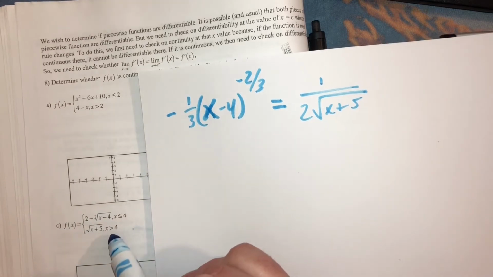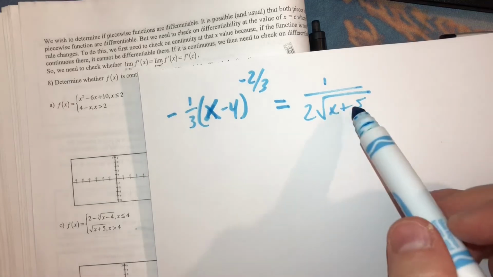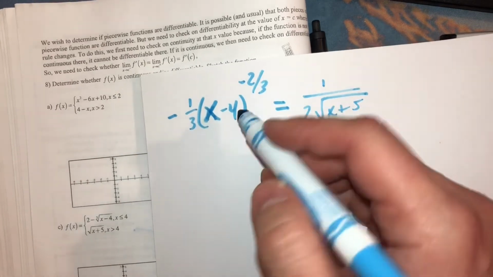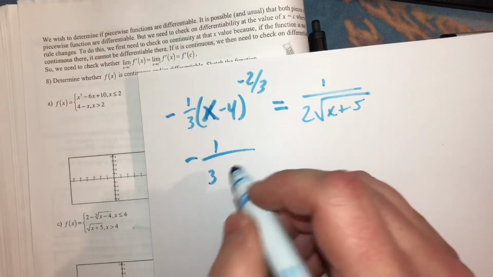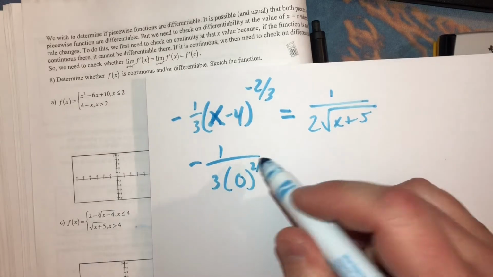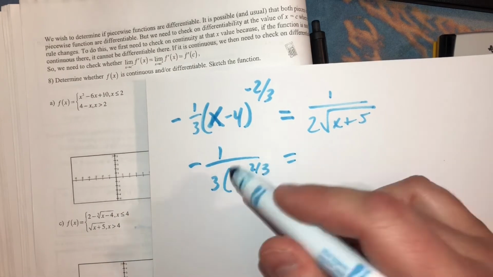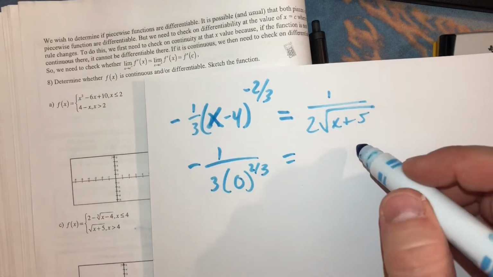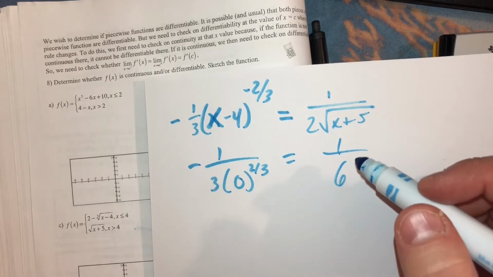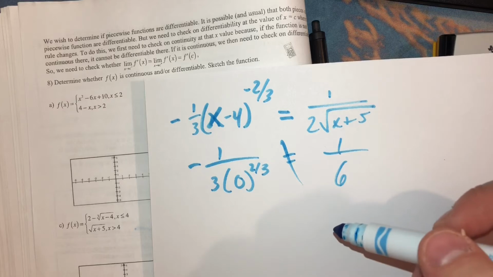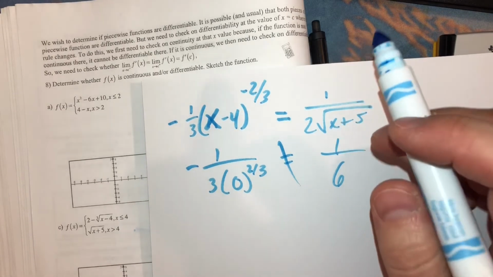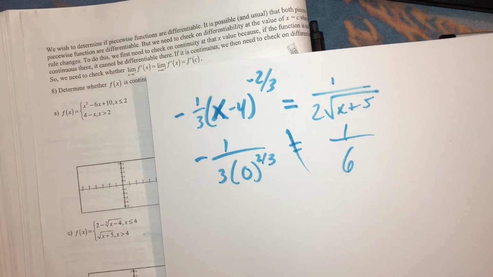But the thing is, this says x is greater than 4. So this is 4 and more. And we're actually plugging in 4 right now, and that's where we got our problem, because this is 1 over 0, which is not okay. And so undefined does not equal 1/6. So it's not differentiable there, but it'll be differentiable everywhere else. All right.